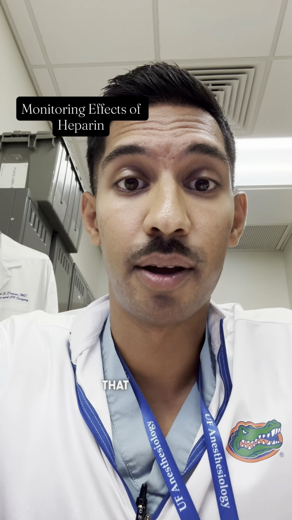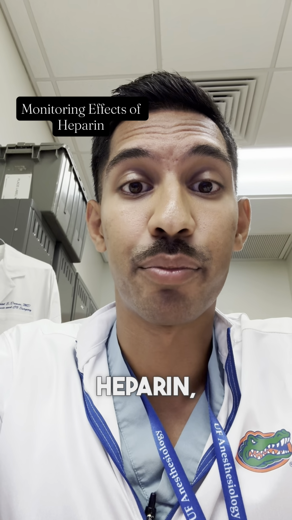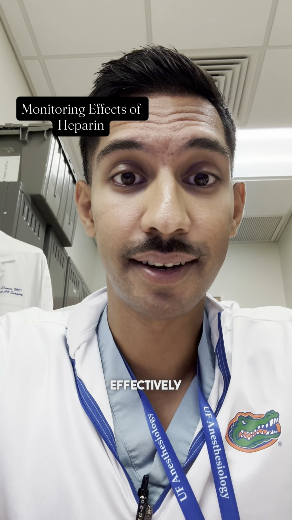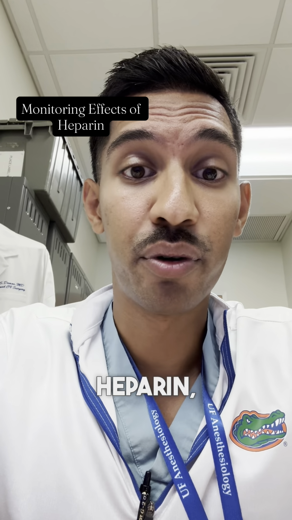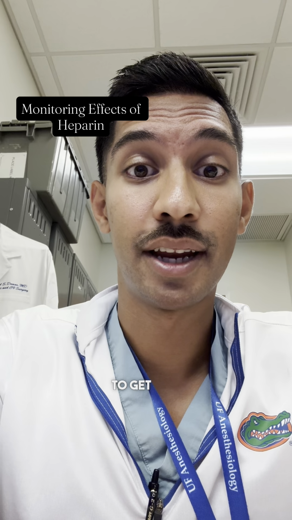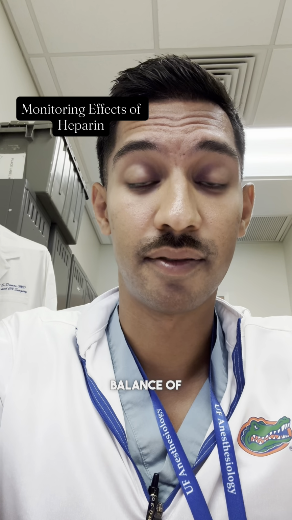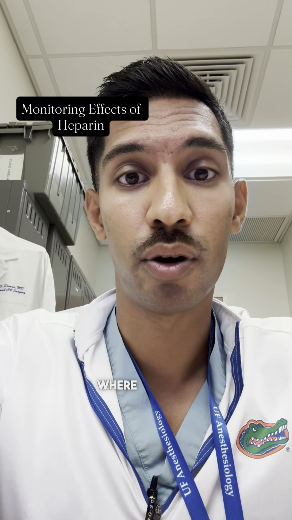One common medication that we use in the ICU is heparin. And when we use heparin, we need ways to monitor it to make sure that it's working effectively and appropriately for our goals. Heparin in particular is a medication that we're trying to get to a therapeutic range so that we're not underdosing and we're not overdosing, mainly because we're trying to find this perfect balance of preventing clots or breaking down clots, as well as not giving too much heparin to a point where a patient can be bleeding.